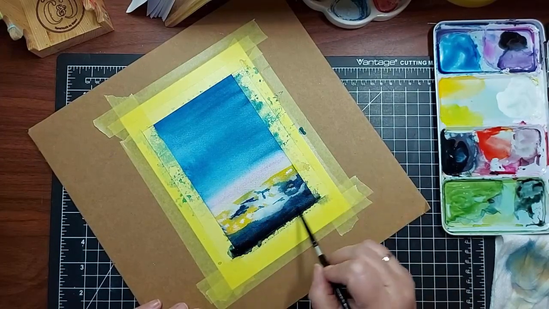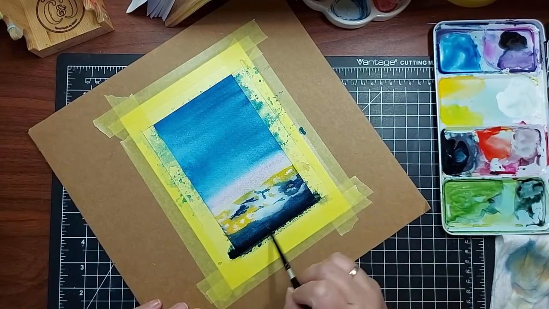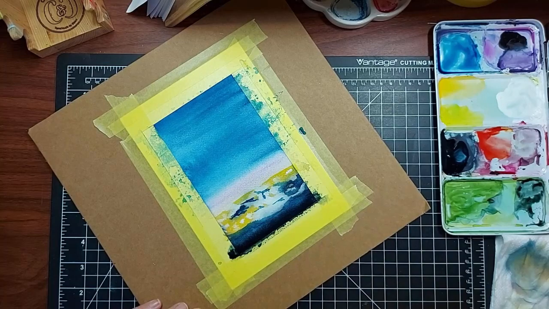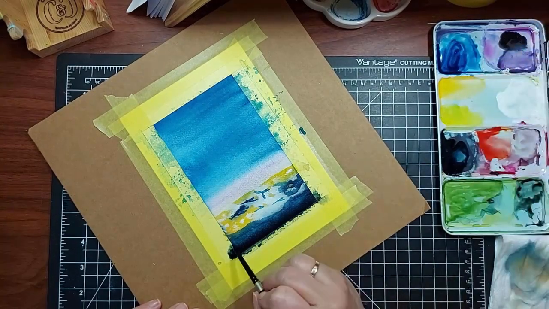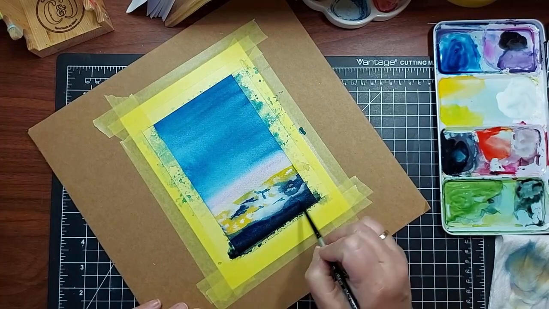So Payne's Gray, because I want to transition between these two. So I'll just keep kind of going back and forth. Grab a little bit more concentrated color. Come back in over here.